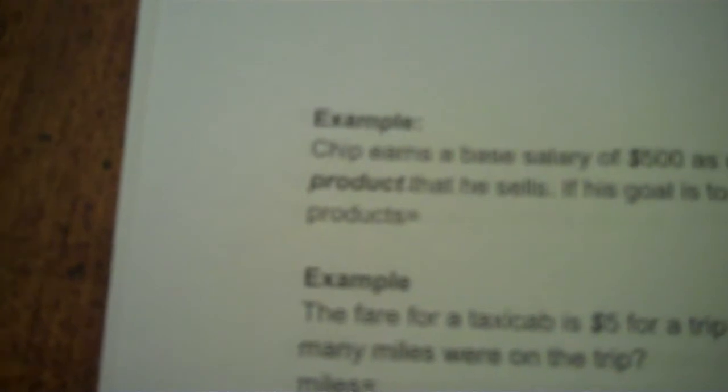Next thing you're going to do is make a table up here, an XY table. I have two units here that are important in this problem. They're in bold: dollars and products. But you have to get the right one in for X and the right one in for Y. You can't mess them up. There's a way to tell which one should be X. X is called our independent variable. Y is called our dependent variable.